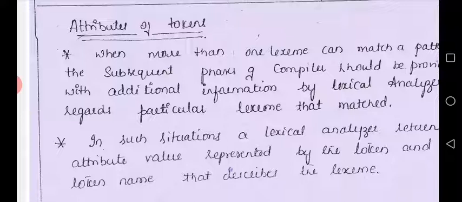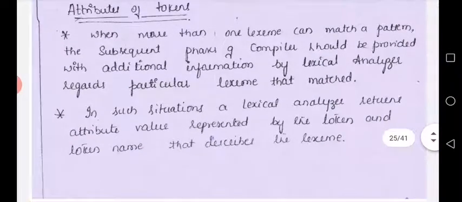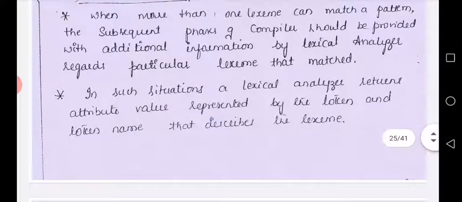So to identify the difference between the first ID, second ID and third ID, we need to mention some number. For position, ID comma 1; for initial, ID comma 2; and for rate, ID comma 3. That indicates the first ID is position, the second ID is initial, and the third is rate. So we need to mention the attribute value when we have more than one occurrence of the same kind of pattern. It is helpful for uploading the values of those three IDs inside the symbol table: 1 represents the first ID, position; 2 represents initial; and 3 represents rate. For uploading the respective value in the symbol table, these attribute values are useful.